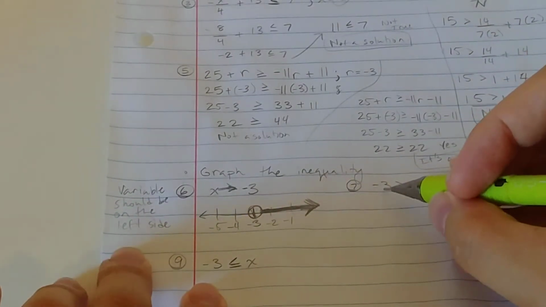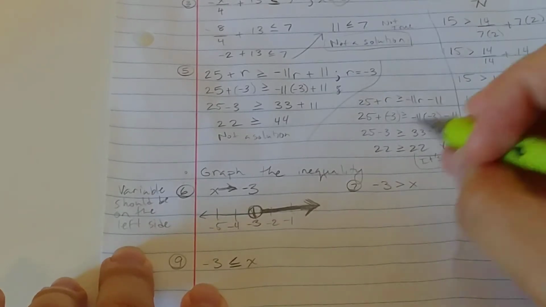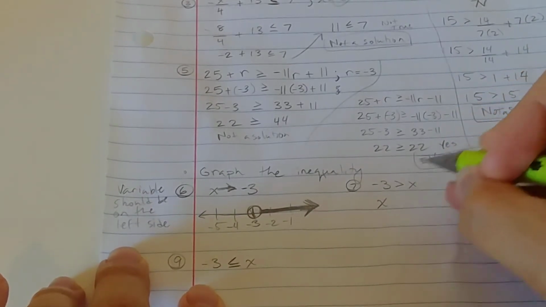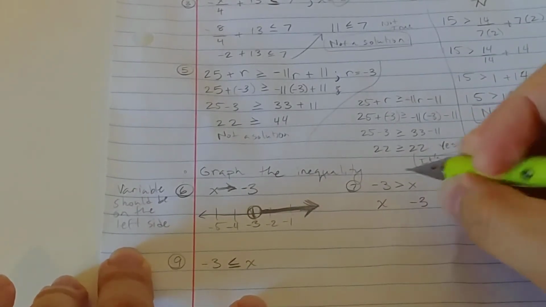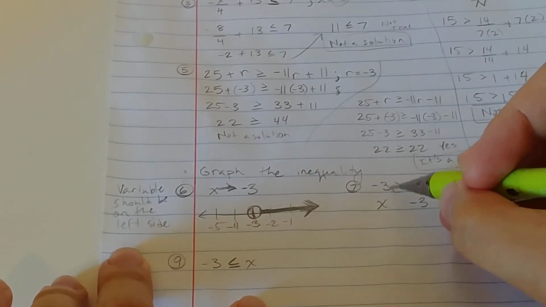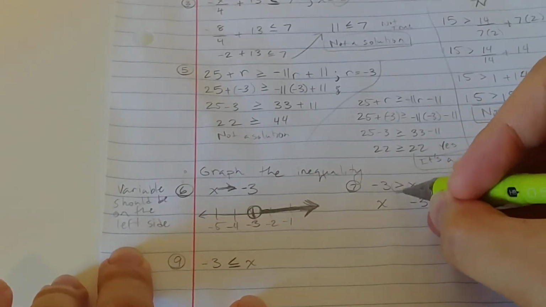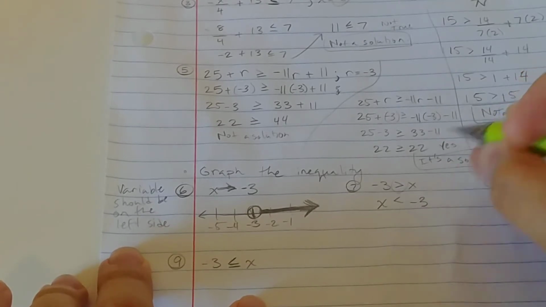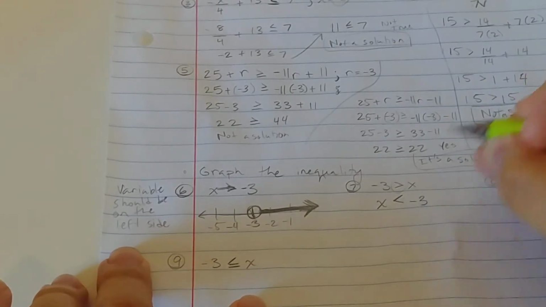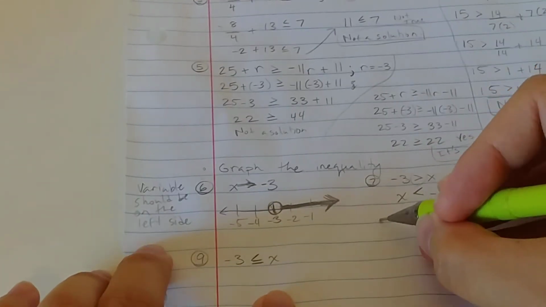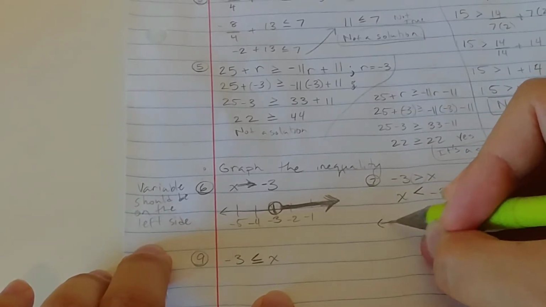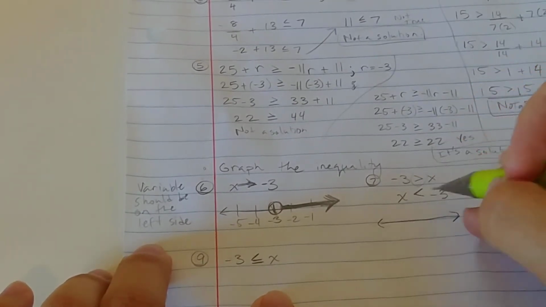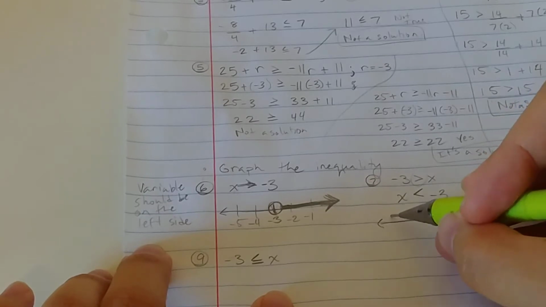And here, the variable is not on the left side, so we switch it. So we put the variable on the left, the number on the right, but whenever we switch it, we also have to switch that inequality. So instead of being greater than, it's less than. So you have x is less than -3. All right, so the variable is by itself, and it's on the left side.